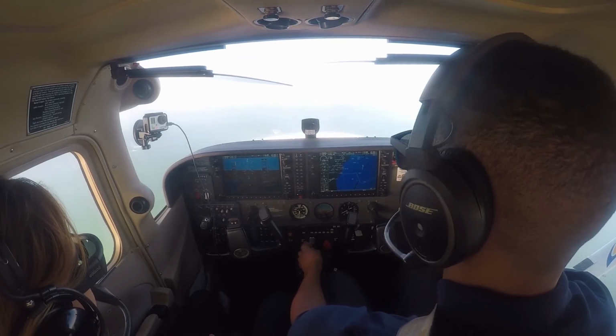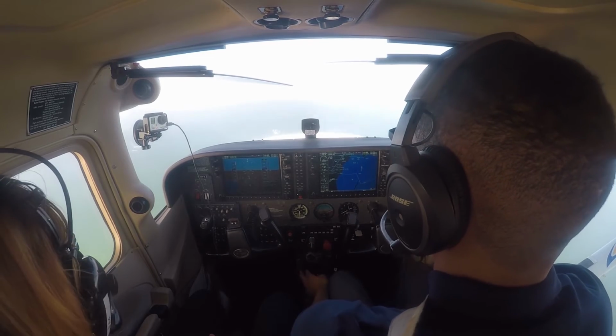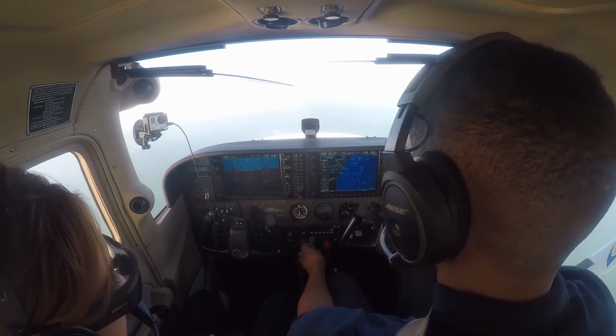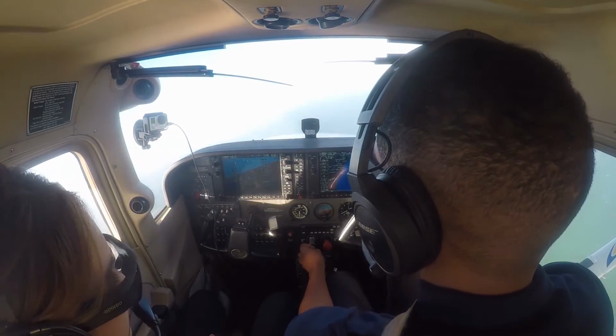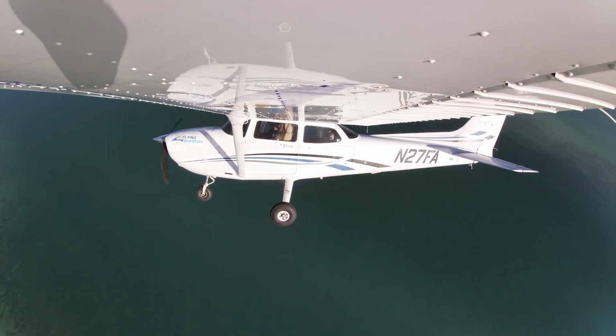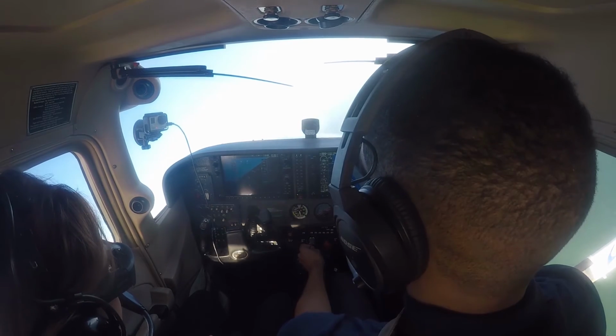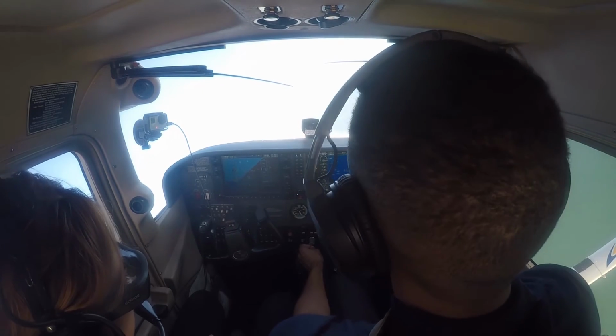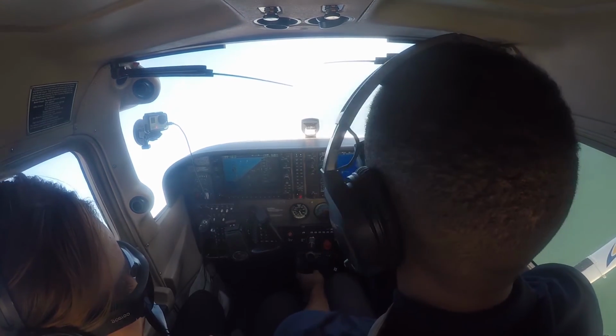Now with steep turns for private, you do one 360 degree to the left, then you can have a momentary pause and then a 360 degree turn to the right at 45 degrees of bank. For the commercial, your steep turns are done at 50 degrees of bank and there is no momentary pause in between the two 360 degree turns. You immediately roll into your next turn.